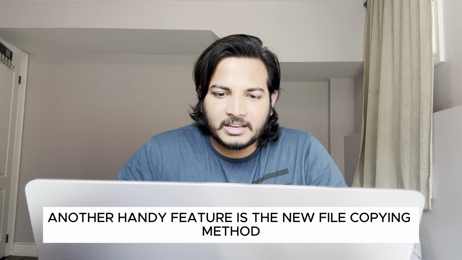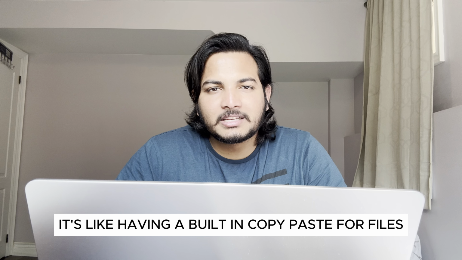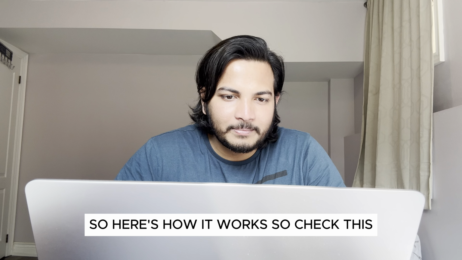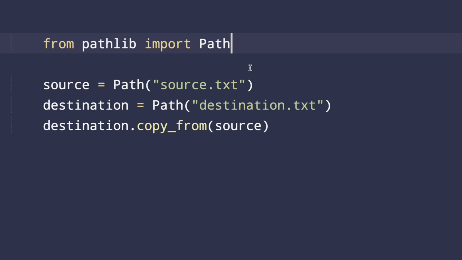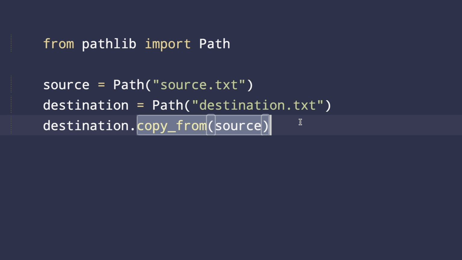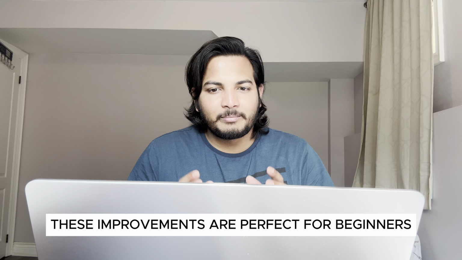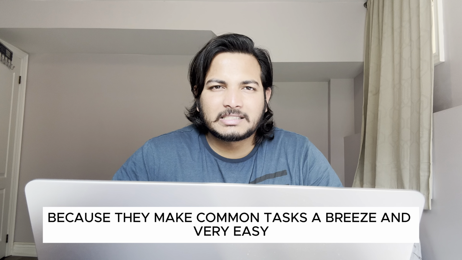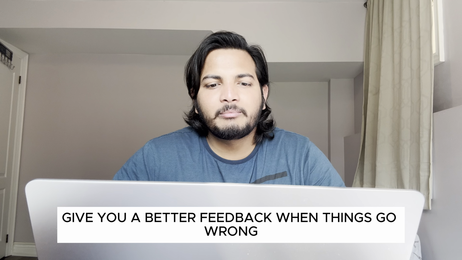Another handy feature is the new file copying method in pathlib. It's like having a built-in copy-paste for files. Here's how it works. From pathlib import Path, source is equal to Path of source.txt and destination is equal to Path of destination.txt. Then you simply write destination.copy_from(source). Boom, file copied without any extra steps. Gotta love it. These improvements are perfect for beginners because they make common tasks a breeze and give you better feedback when things go wrong.